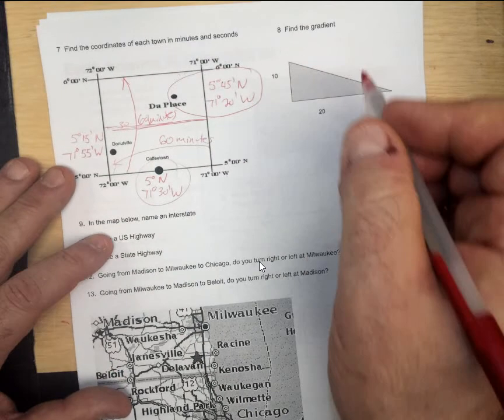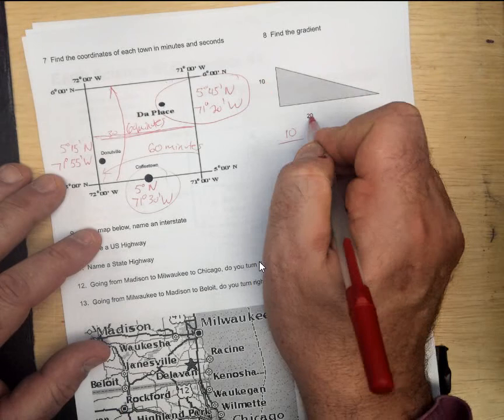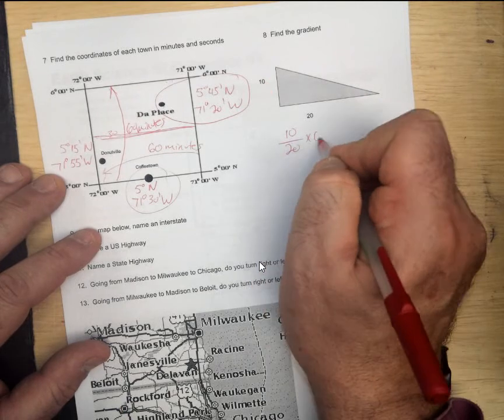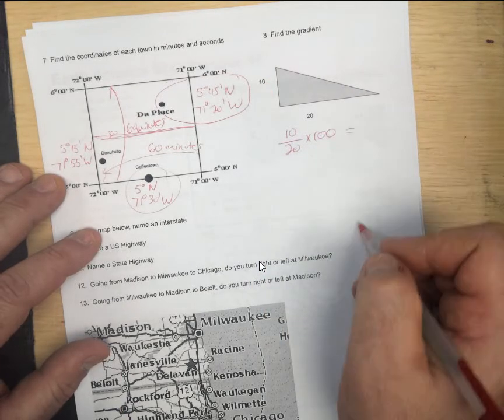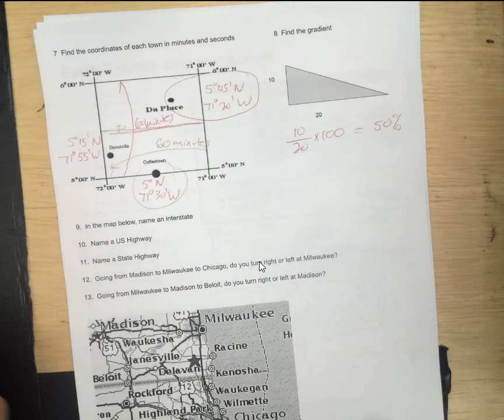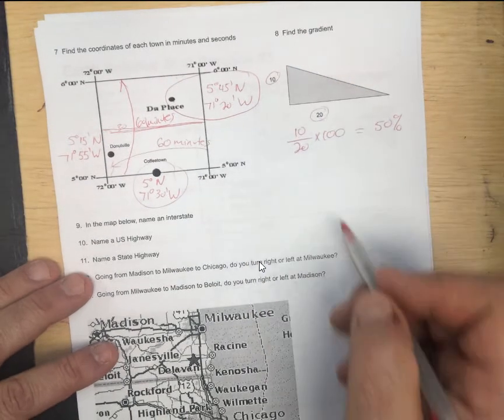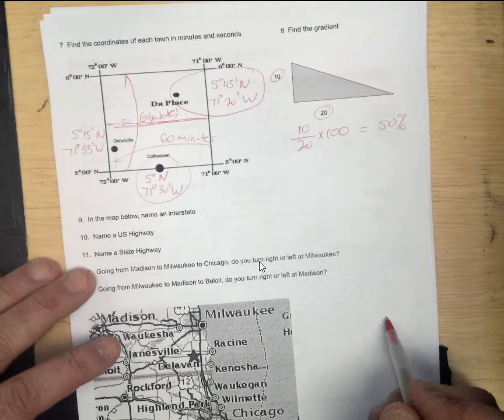Finding the gradient. The gradient is the rise over the run times 100. So if you type that into your calculator, you get 50%. It's always the up and down number divided by the horizontal number times 100.